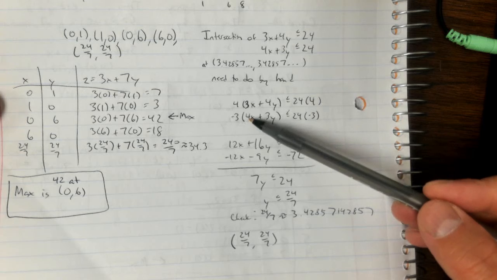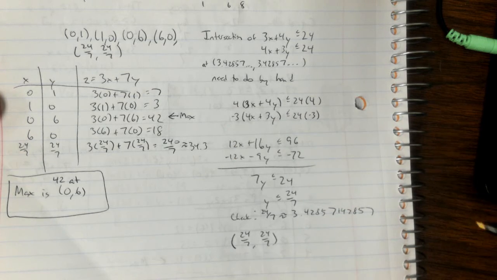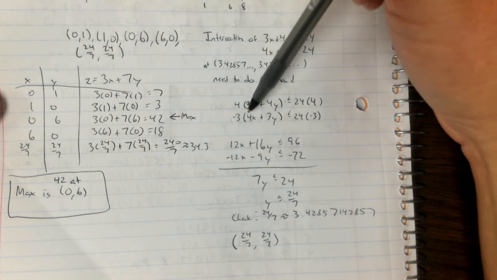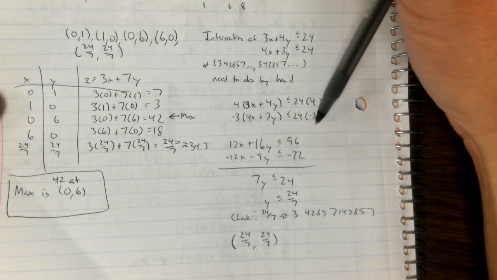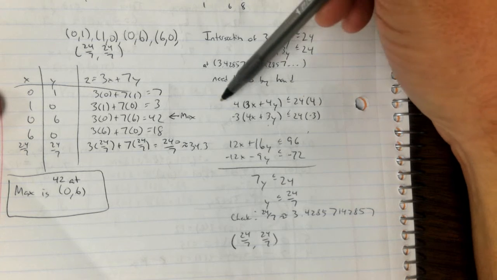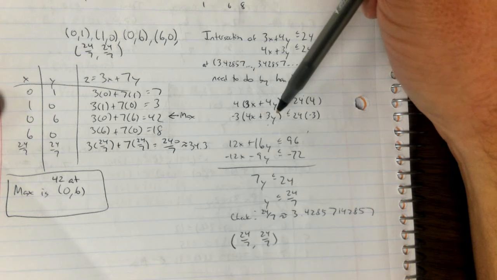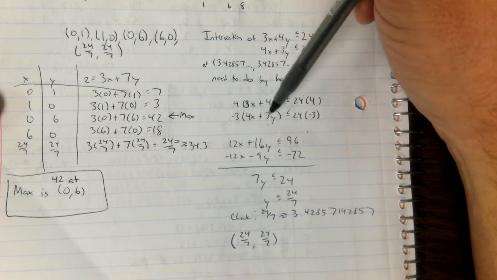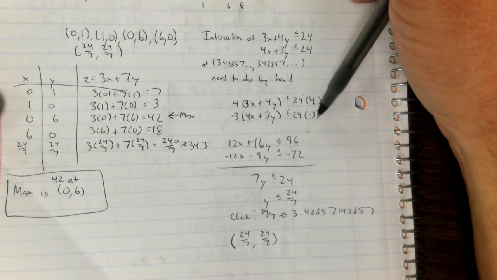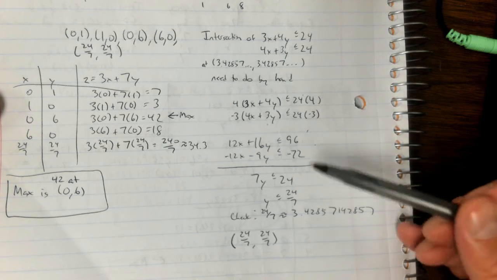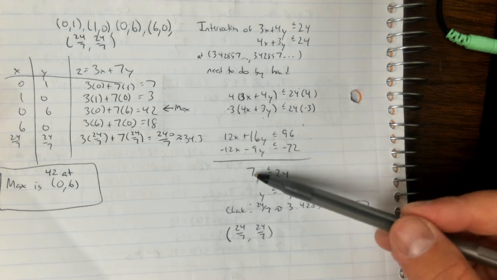I wanted to get 12x and negative 12x here, so I multiplied by 4 and negative 3. So 4 times 3x is 12x, 4 times 4y is 16y, 24 times 4 is 96. Then negative 3 times 4x is negative 12x, negative 3 times 3y is negative 9y, and 24 times negative 3 is negative 72. Then you just drop it down and subtract as you need to.